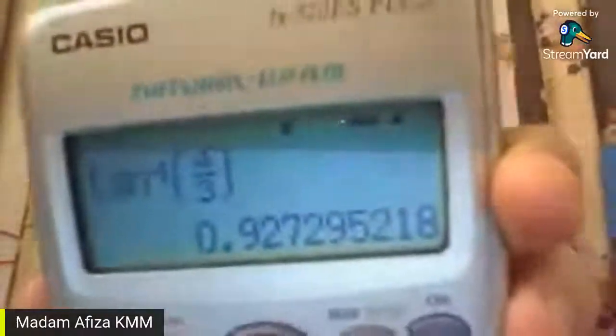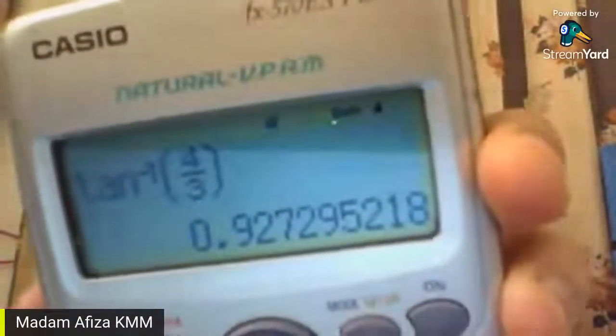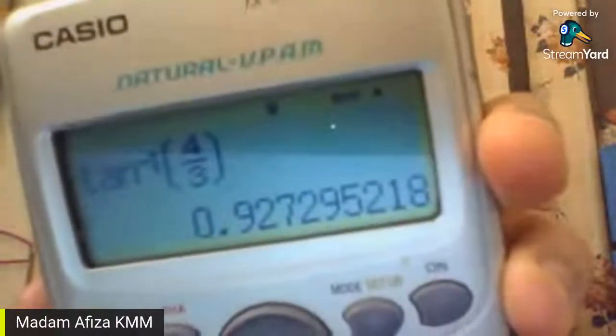Okay. So mari kita semak jawapannya berapa. So kita akan dapat dalam bentuk decimal. Okay, it's normal untuk dapat jawapan dalam bentuk decimal. Tak ada masalah. Okay, dan kita akan ambil 4 titik perpuluhan lah. Okay, so the answer will be 0.9273. Okay, so now we have the modulus equals to 5 and argument equals to 0.9273.